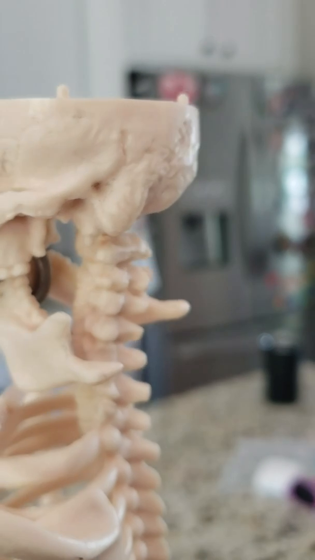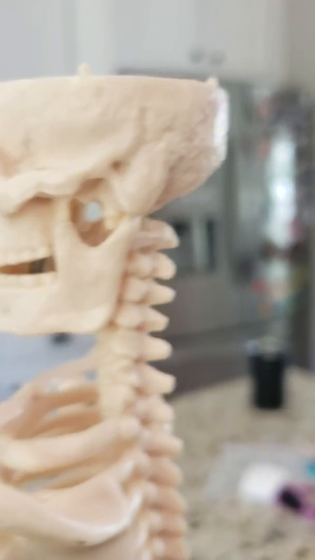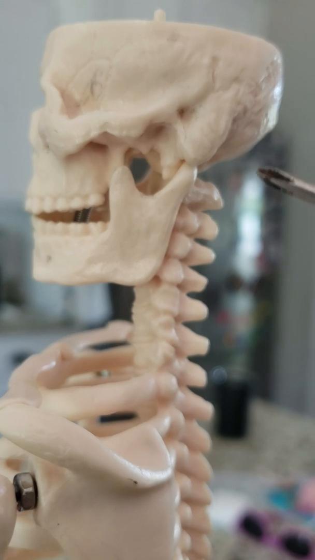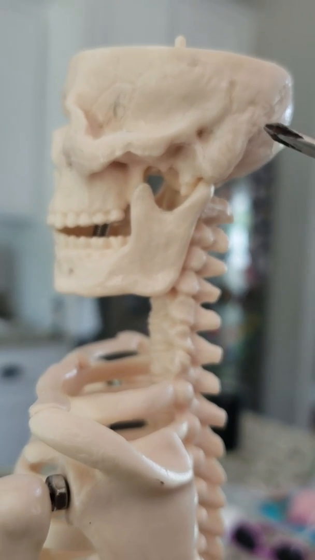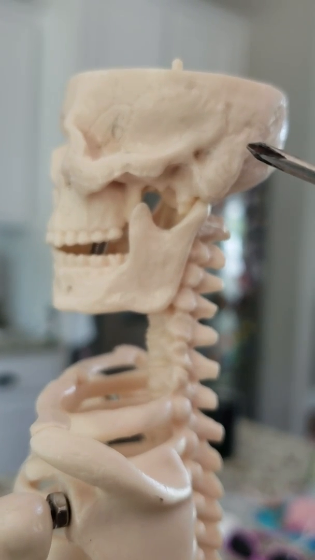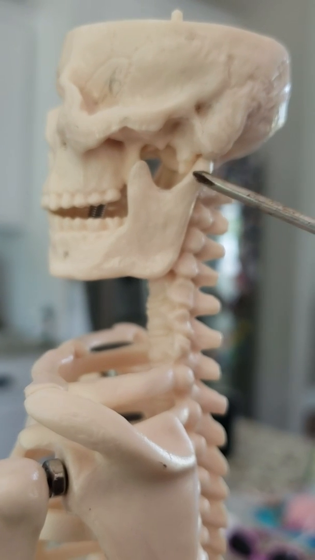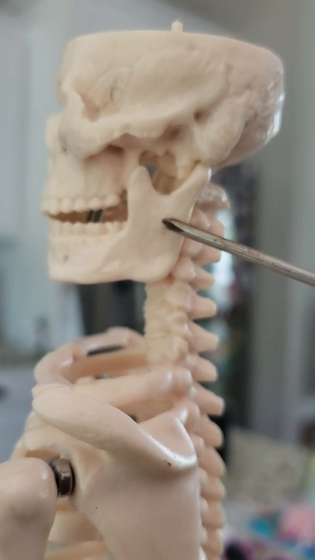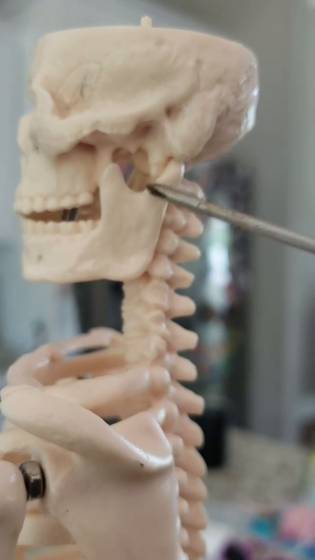Did I totally miss my mandible bone? I think I might have skipped that. Let's go over it again. That is your mandibular condyle, and the coronoid process, and the ramus is the flat part, and the mandibular notch.